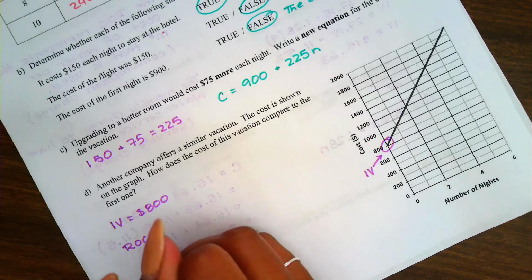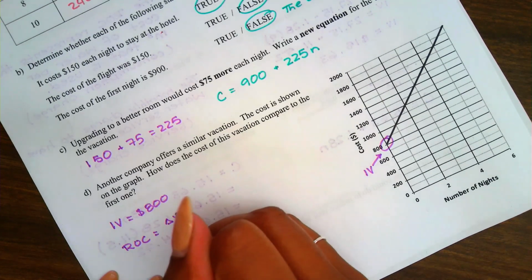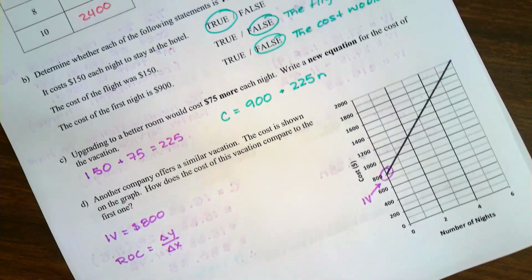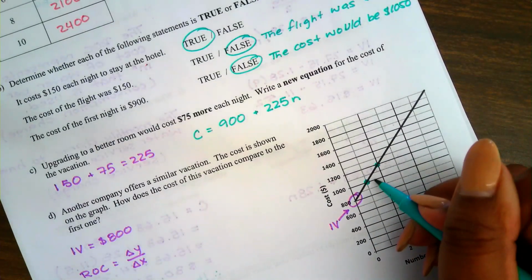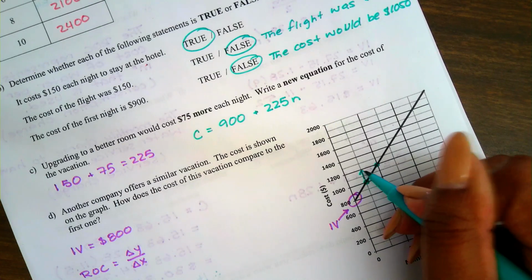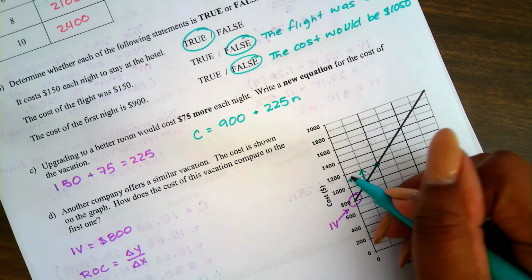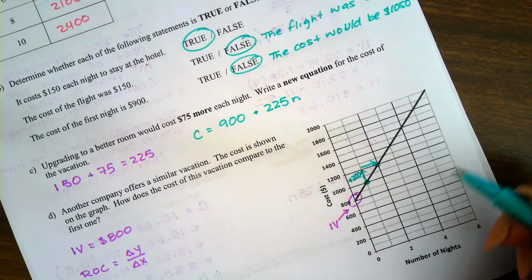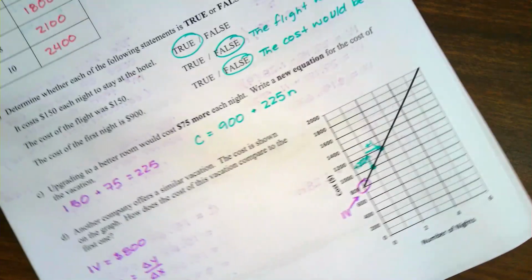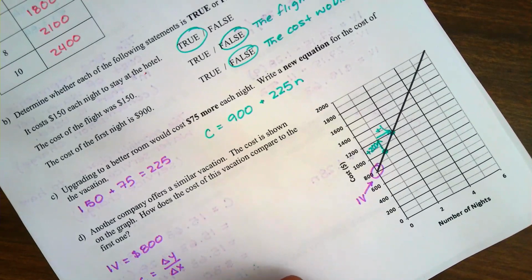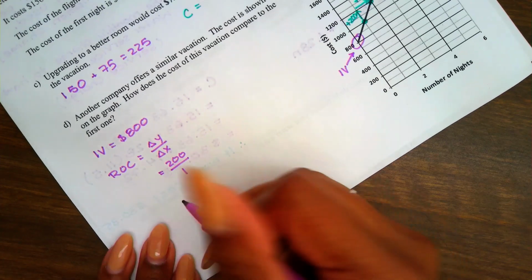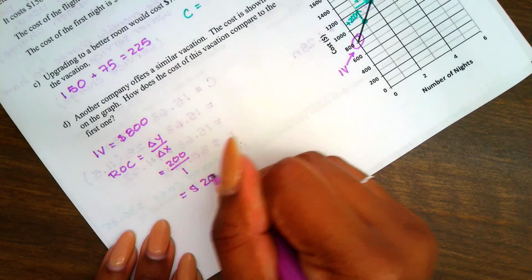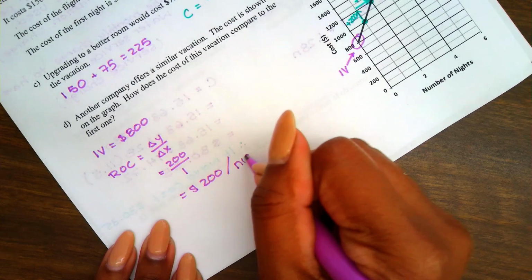Now let's see my rate of change. My rate of change is my change in y over my change in x. Well, what is my change in y? Let's go from this point to this point. So I have to go up. How much? I went up 200, and I went across 1. So my rate of change would be change in y, which is 200, over change in x, which is 1. Which means $200 per night.